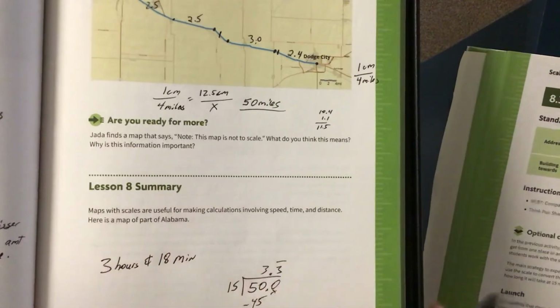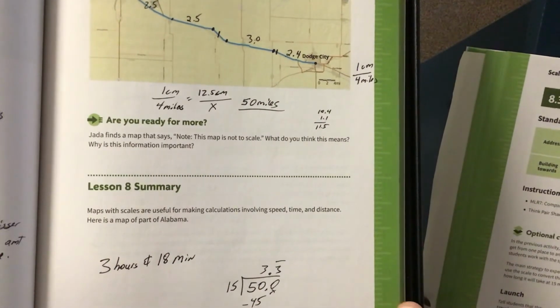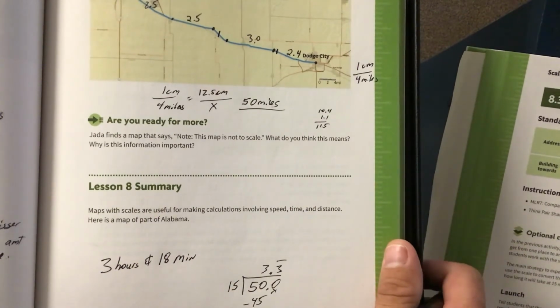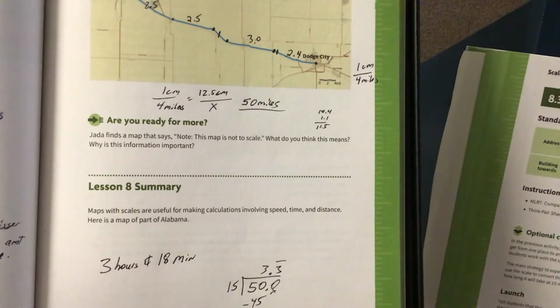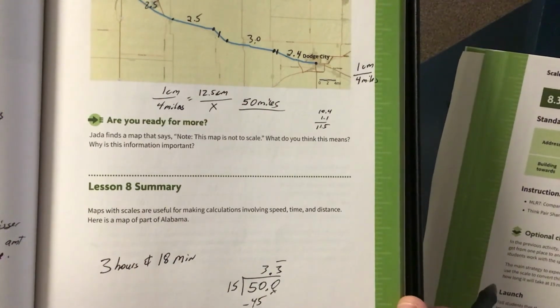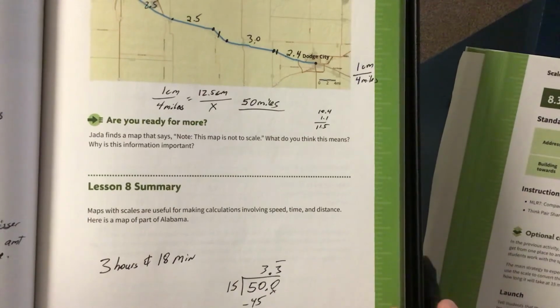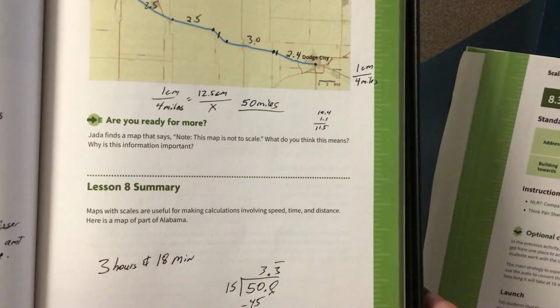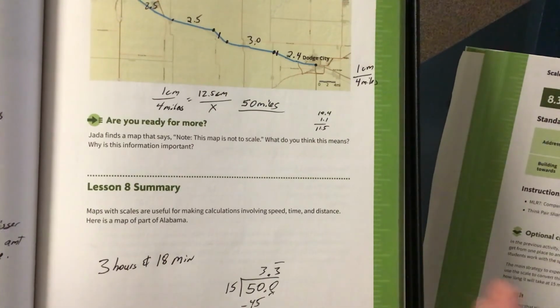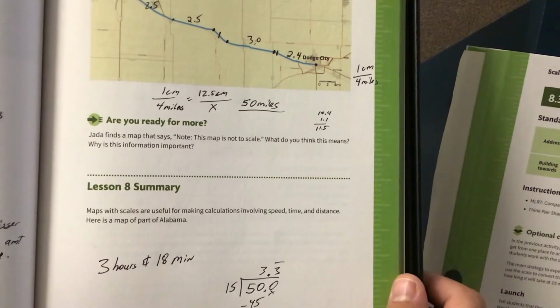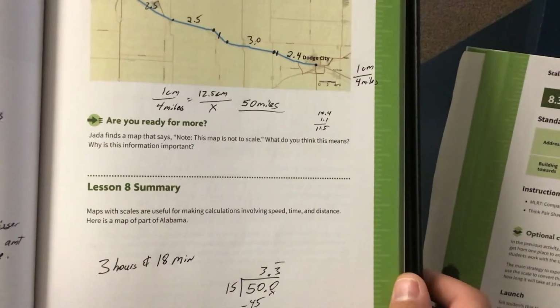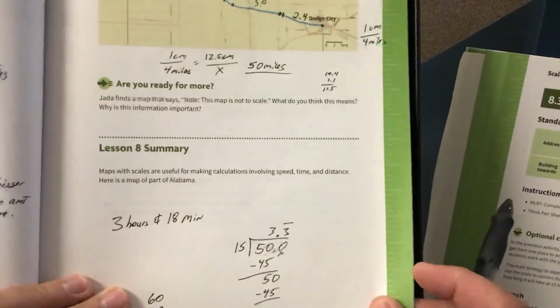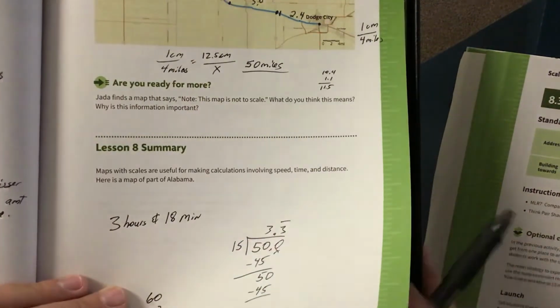Why is this important? Why would it be important for them to note that on a map? So we don't try to go somewhere with it? Yeah, so you're not trying to plan a hiking trip or biking trip and you have no real idea how far that is. Okay, that could be an issue if you're planning on setting up tents somewhere in the dark or canoeing up at the Boundary Waters. Anybody's done that, it's nice to know how far you need to make it to set up camp. All right, maps with scales are useful in making calculations involving speed, time, and distance.